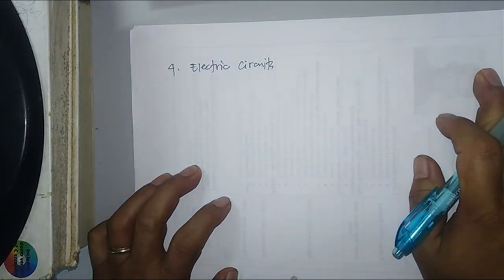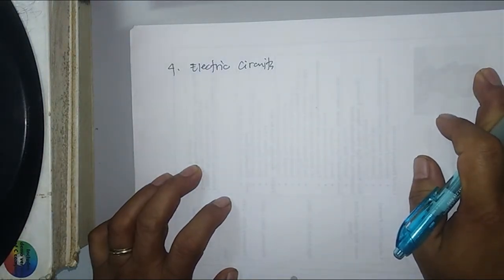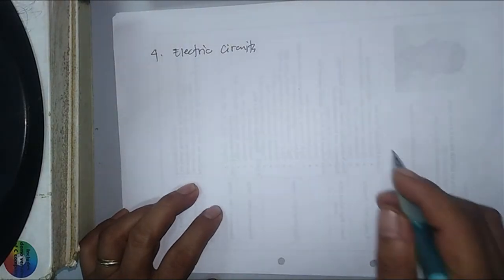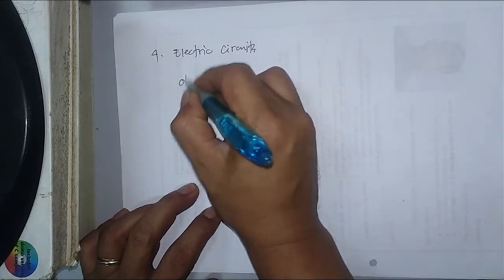Okay, we will continue our topic now by discussing the applications under electric circuits. If we review our Circuits 1, we have discussed Ohm's law.